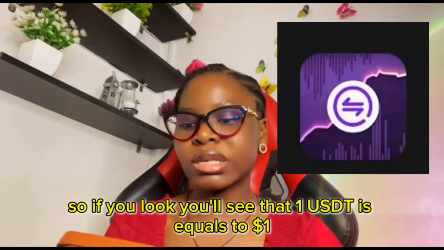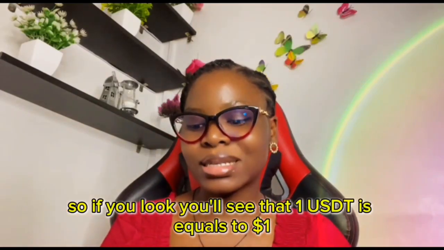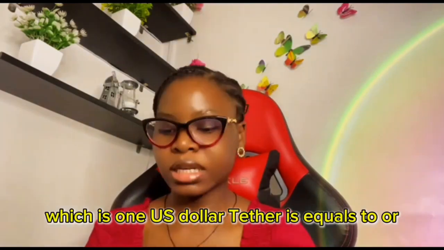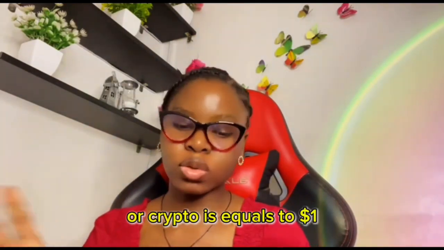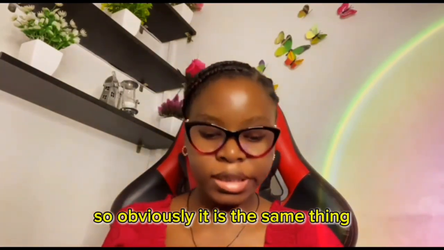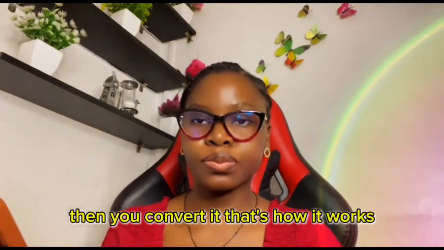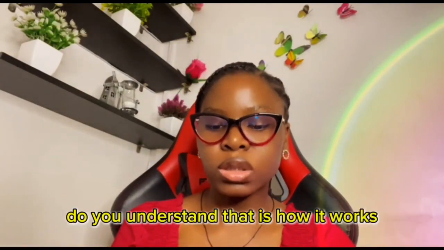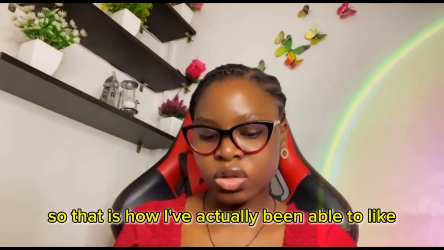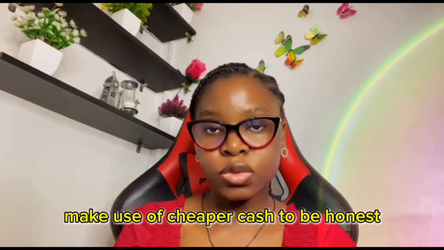So if you look, you see that one USDT is equal to $1, which is one US dollar Tether, or crypto, is equal to $1. So obviously it is the same thing. Then you convert it. That's how it works. Do you understand? That is how it works. So that is how I've actually been able to make use of Cheaper Cash, to be honest.